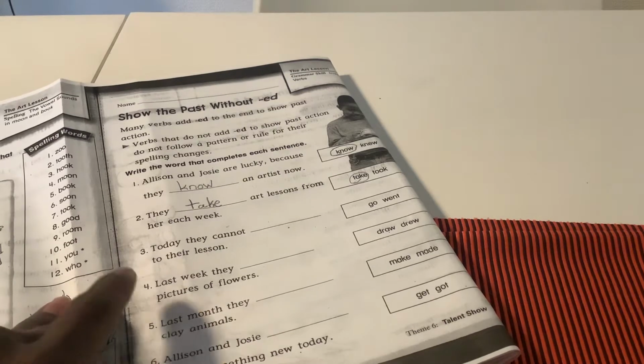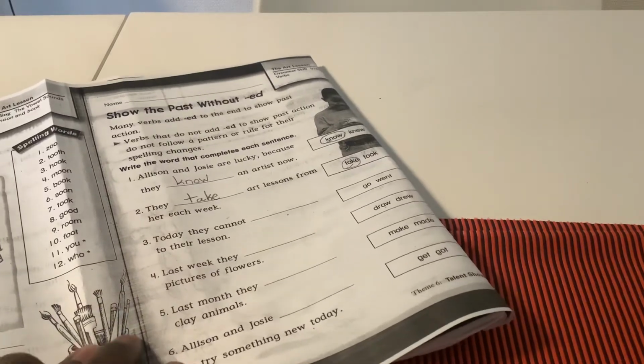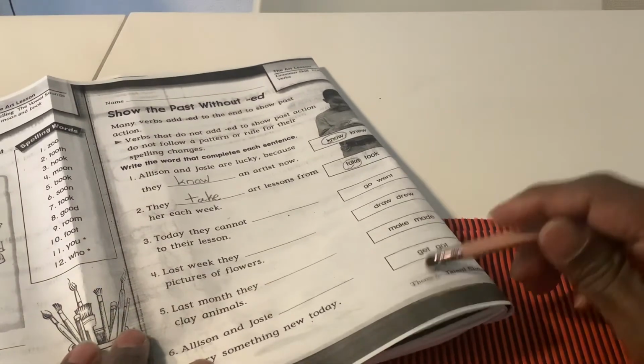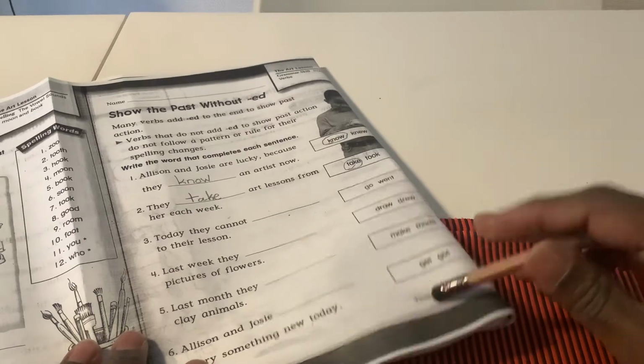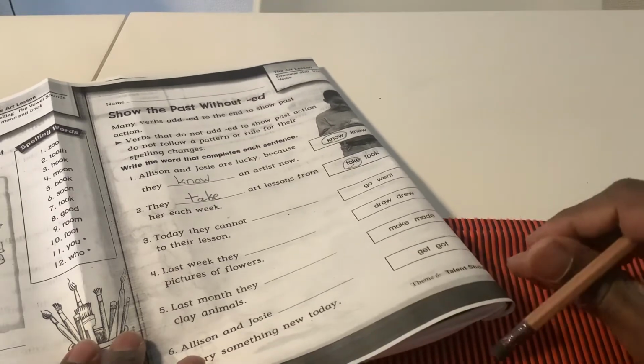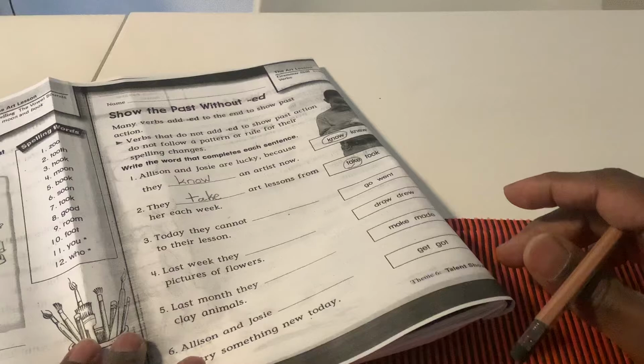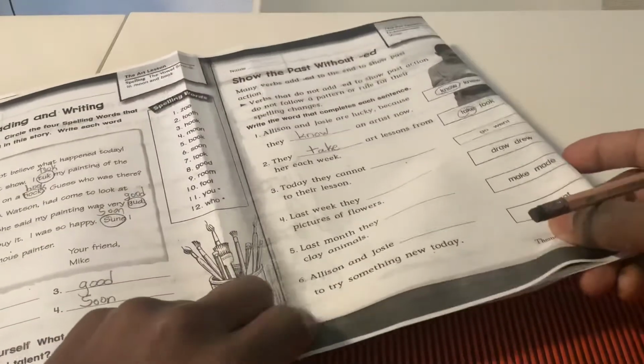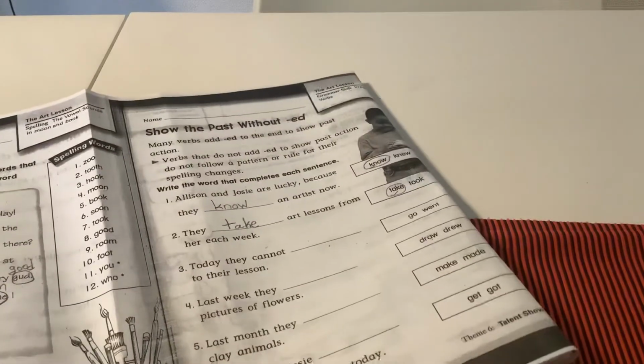Today we're going to review the answers on pages 222, 223, and 224 of our The Art Lesson Workbook. Actually, just pages 223 and 224.